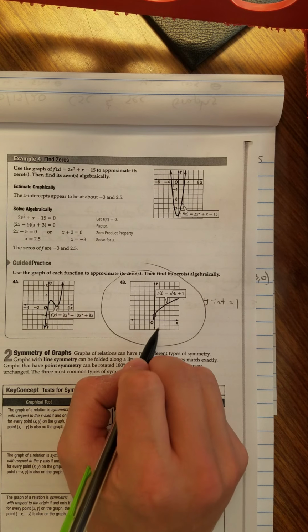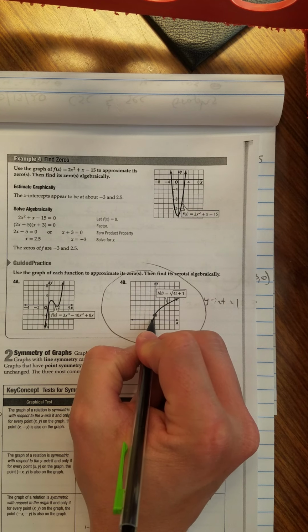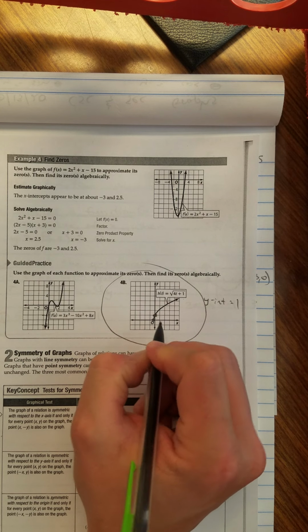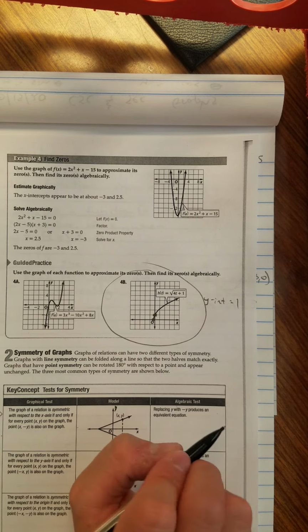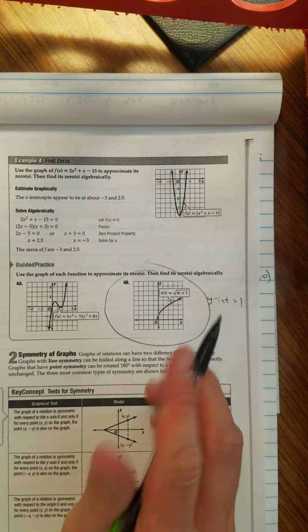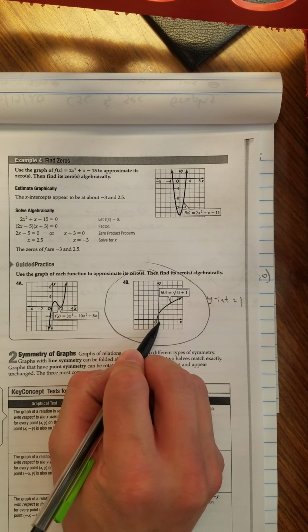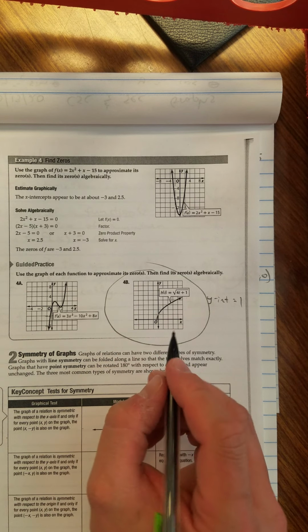Now, here's the weird part. The zeros are the x-intercepts. The x-intercept on this graph is somewhere between 0 and -1. I'm not sure how well you guys can see that, but I'm going to erase my dots here just so you can see this line crosses the x-axis just a little bit to the left of 0.